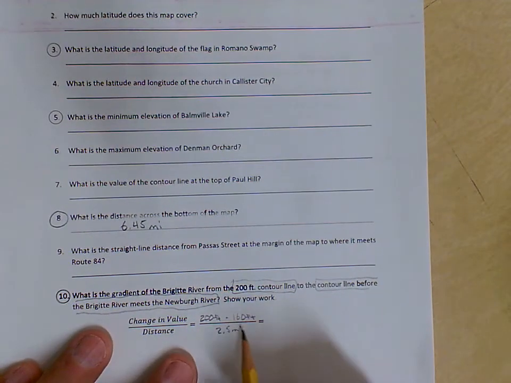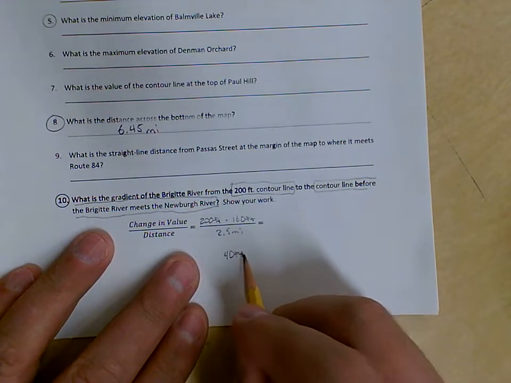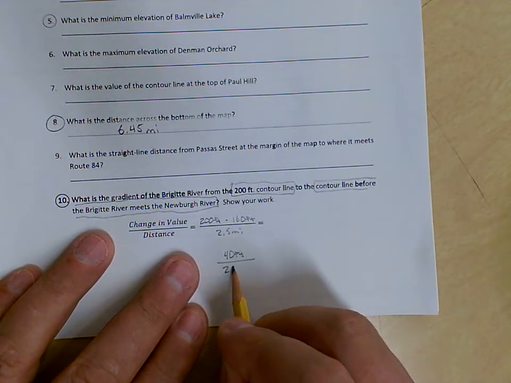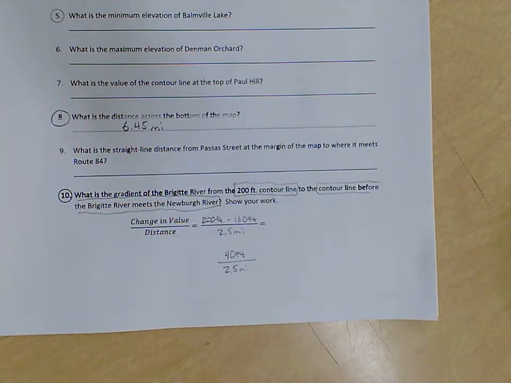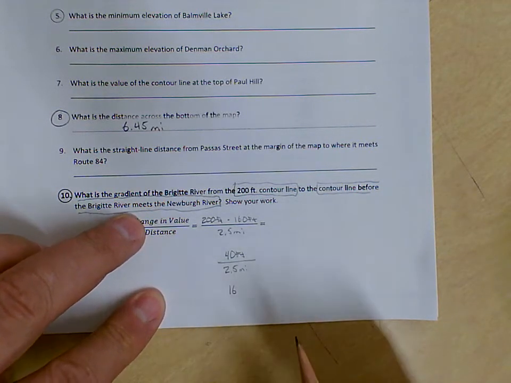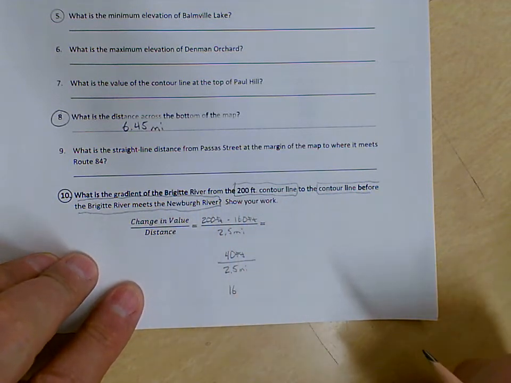All right, so now I go back to my math, and I put in 2.5 miles here. Now I have to do the work. 200 feet minus 160 feet is going to give me 40 feet. And I'm still going to divide that by 2.5 miles. So I'm going to use a calculator. 40 divided by 2.5 is going to be 16. And it doesn't say to round anything, so that's going to be a perfectly fine answer.